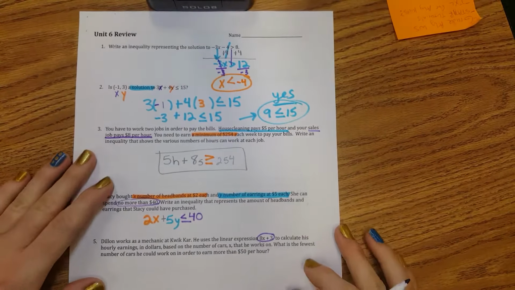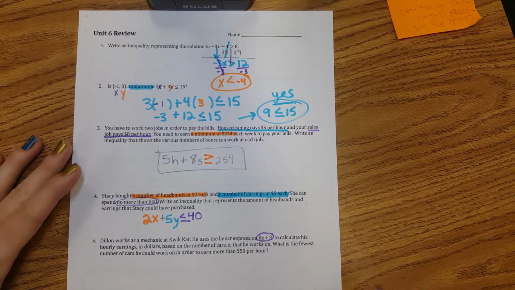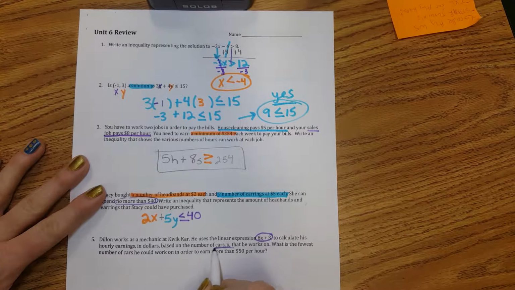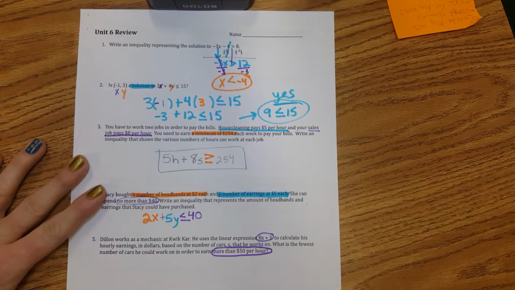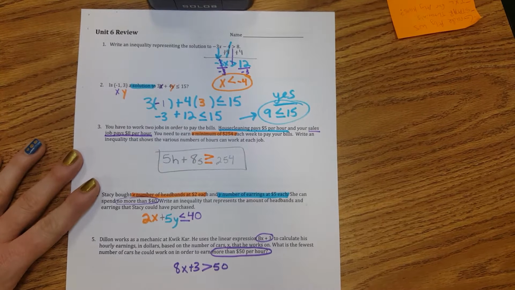Okay. What is the fewest number of cars he can work on in order to earn more than $50 per hour? So more than $50 per hour will be greater than 50, and they already gave us our part of our inequality here. And so that's all I want. Not more than or equal to, just more than.